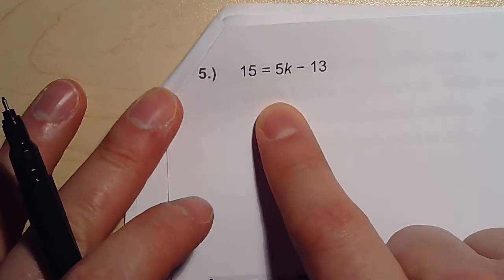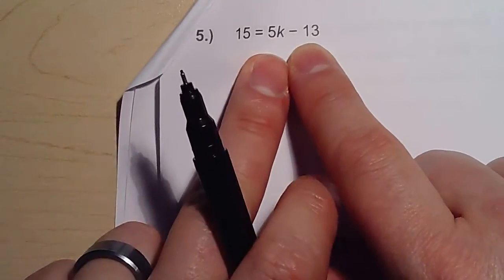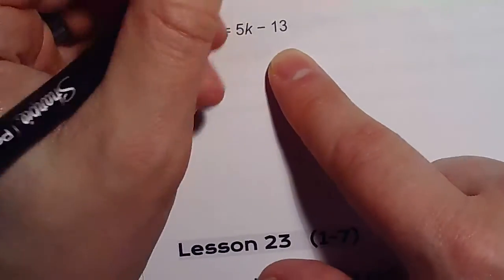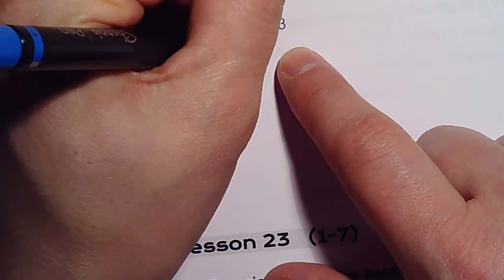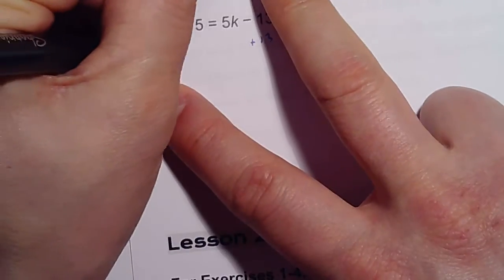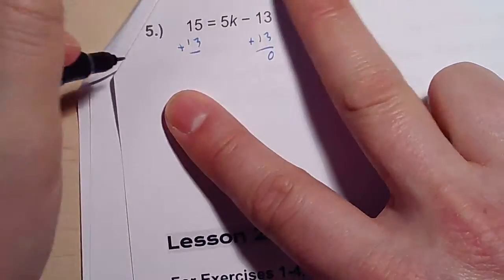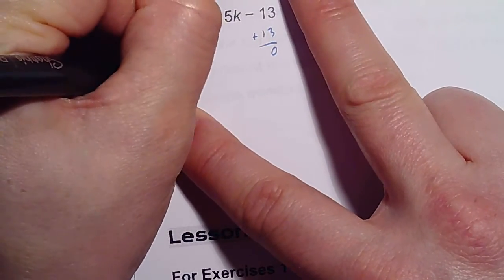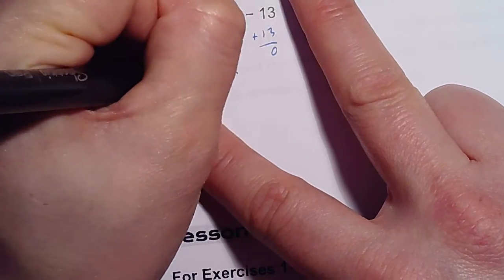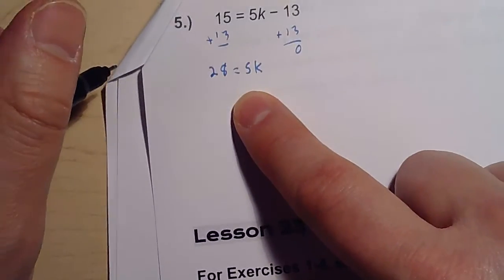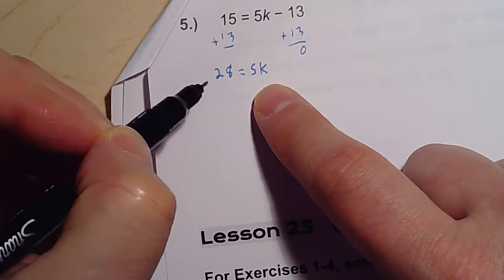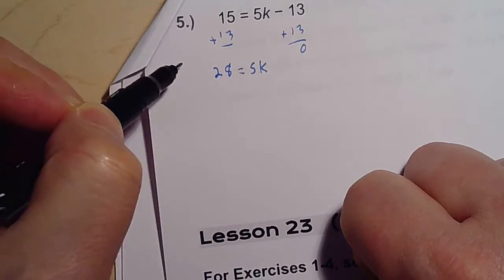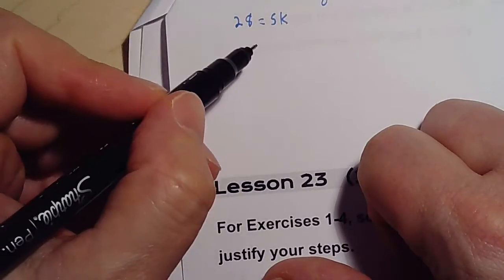And number 5, I like that they did this because they put the variable on the other side. It doesn't matter, right? You're going to move the number further away from x out of there first. So it could become plus 13. This cancels out. This becomes 28 equals 5k. And then you're going to do what we did on the side, right? We got to get that 5 out of there. So you want to divide by 5 or multiply by the reciprocal and then do it to the other side as well, and you will get your answer for k.